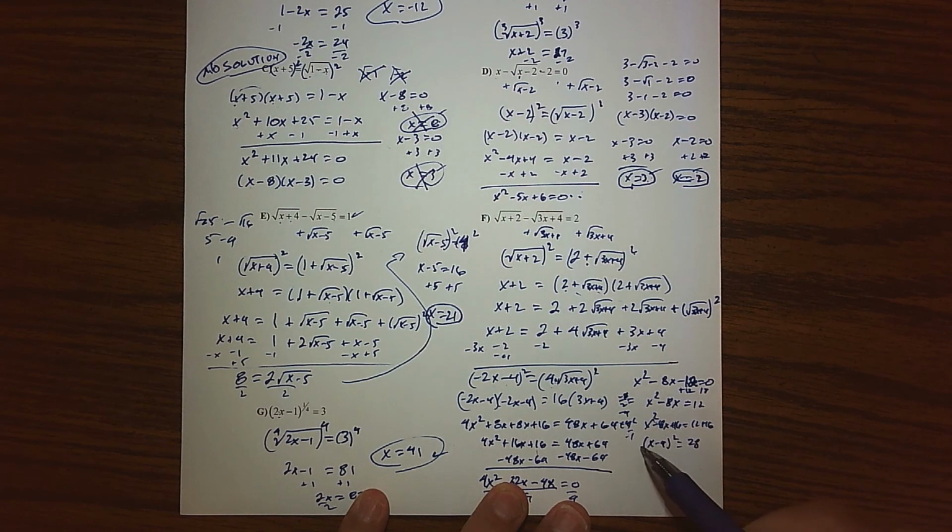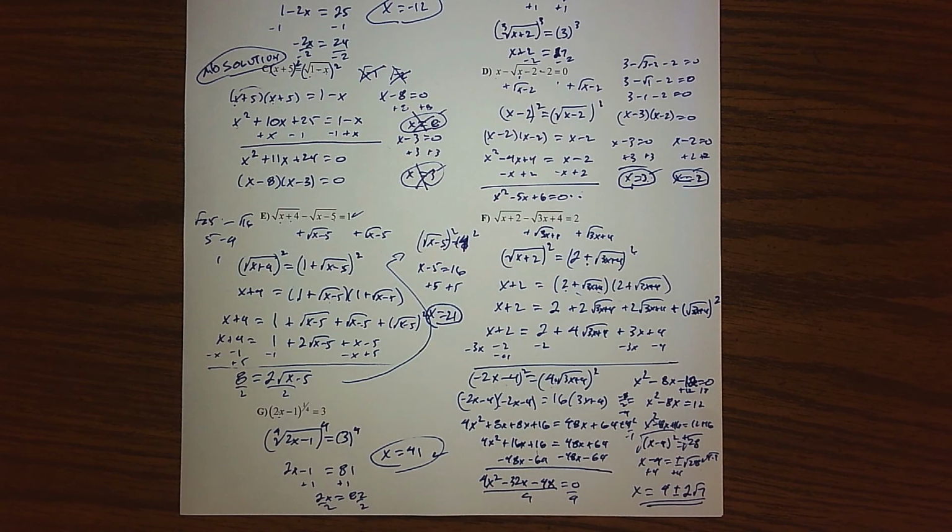Okay, taking the square root of both sides, plus and minus, we have x minus 4 equals plus or minus the square root of 28. Add 4 to both sides and simplify this. This is 4 times 7. So we end up with x equals 4 plus or minus 2 square roots of 7. So that is a pretty crazy problem. I wrapped things up here.